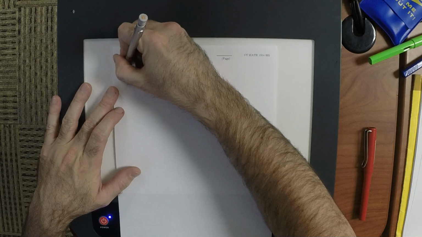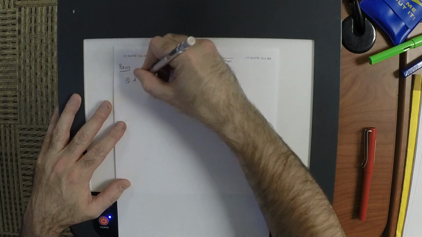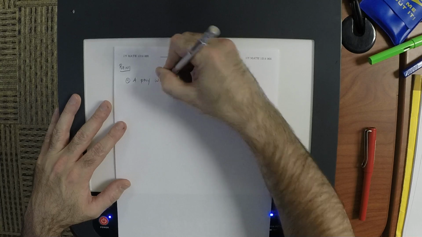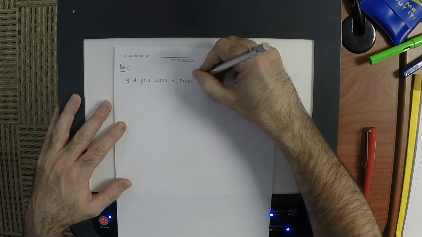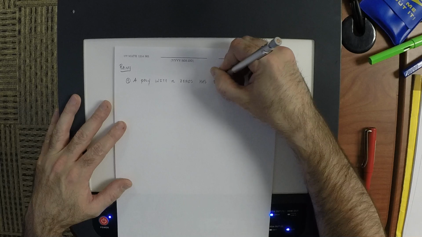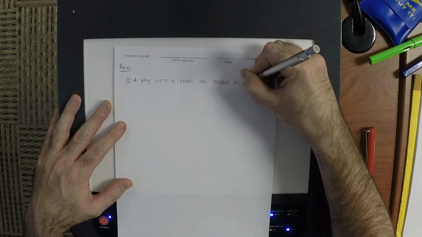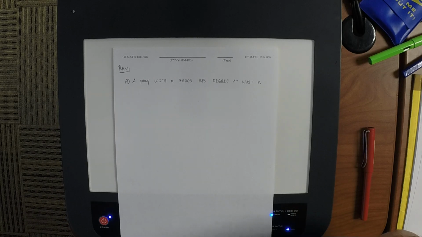So, here's another bit. Here's a statement: a polynomial with n zeros has degree at least n. Okay, let's try and understand this.